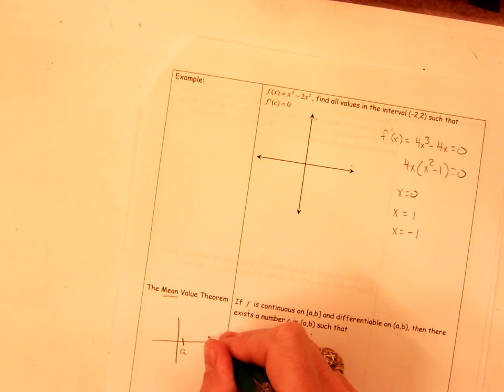If f is continuous on the closed interval AB, and differentiable on the open interval AB. Does that sound familiar? That's exactly how Rolle's theorem starts. Then there exists a number C in this open interval AB. So we're talking about some value of C, some value of x. Here's A, here's B. There's something in between, some x value we call C, such that f prime of C is equal to f of B minus f of A over B minus A.